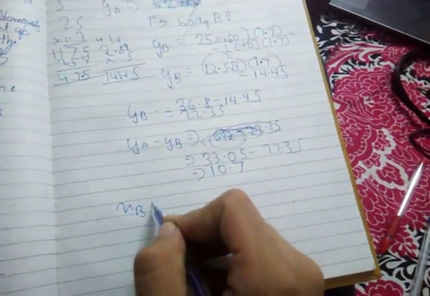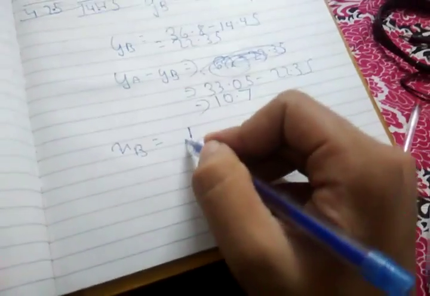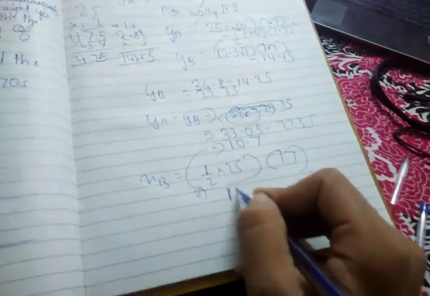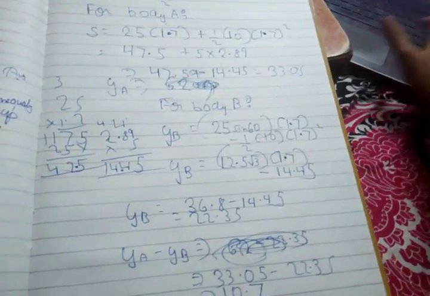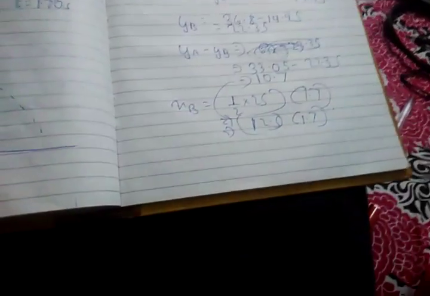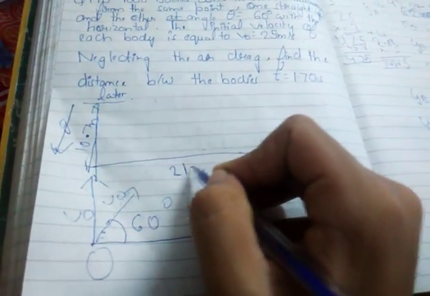So the x part for B, the range for B would be simply its velocity in the horizontal direction, that will be cos 60, 1 by 2 into 25, and the whole time of motion 1.7. 12.5 into 1.7 simply gives us 21.25 meters. As simple as that. This value is 21.25 meter.